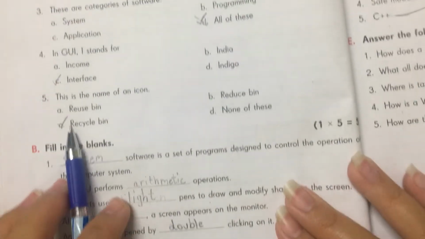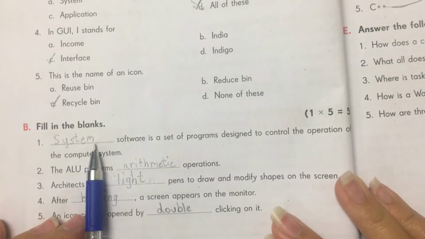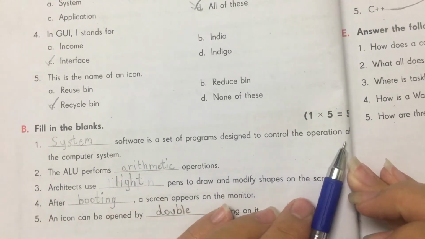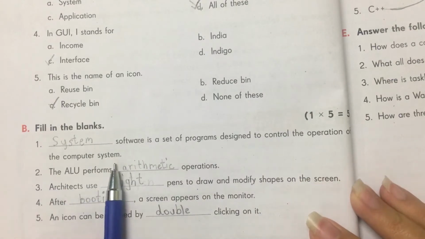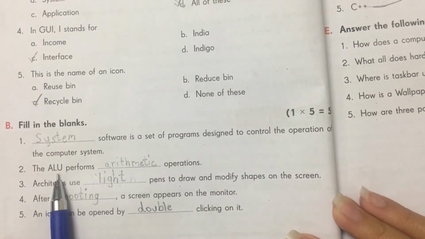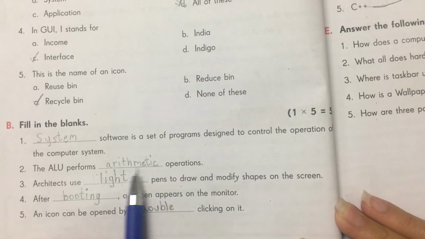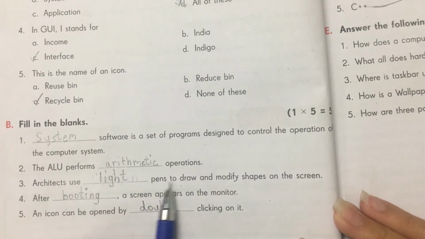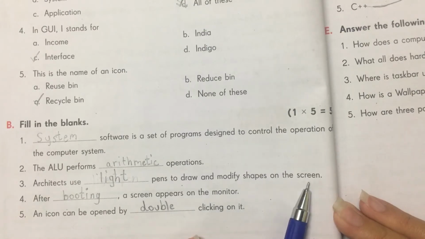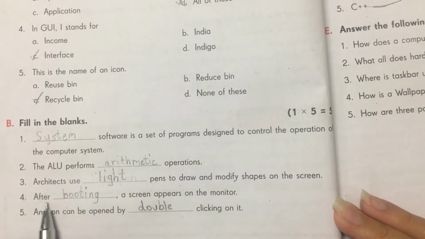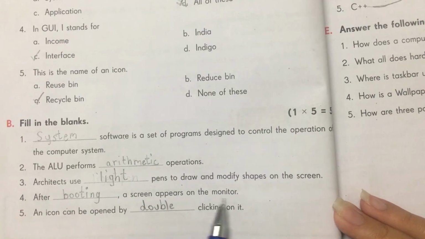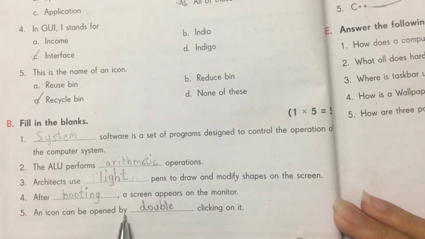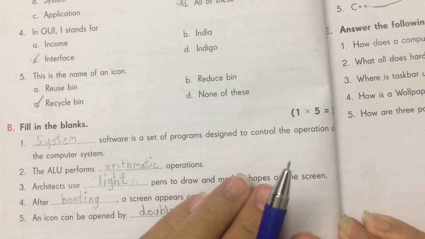This is the name of an icon: Recycle bin. Fill in the blanks. Number 1. System software is a set of programs designed to control the operating of the computer system. Number 2. The ALU performs arithmetic operations. Number 3. Architects use light pens to draw and modify shapes on the screen. Number 4. After booting, a screen appears on the monitor. Number 5. An icon can be opened by double-clicking on it.